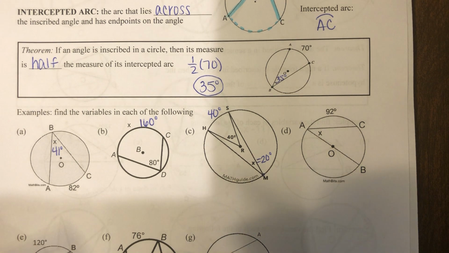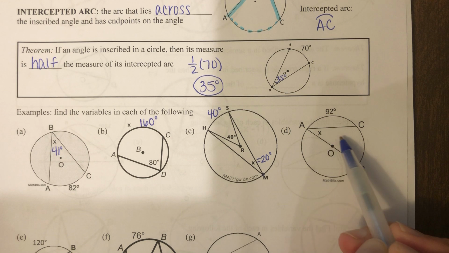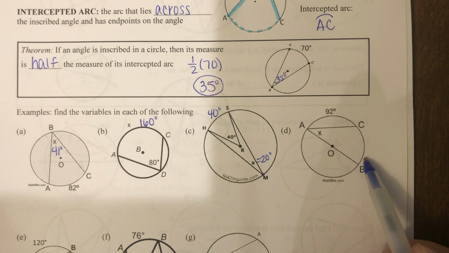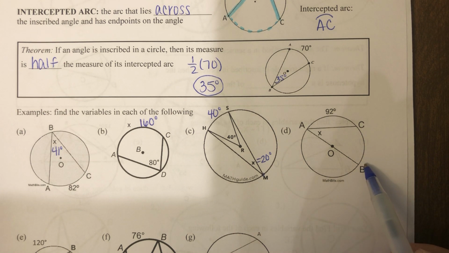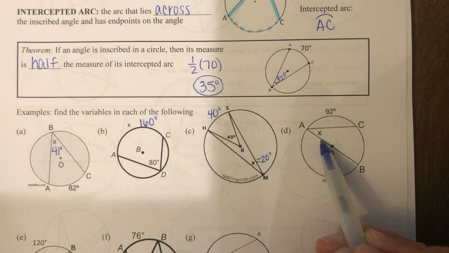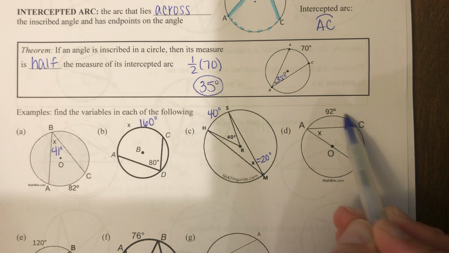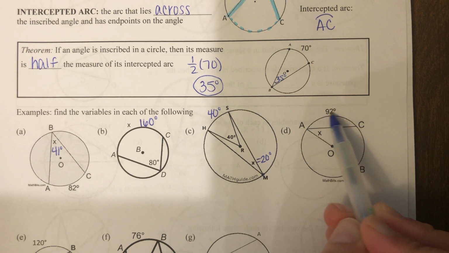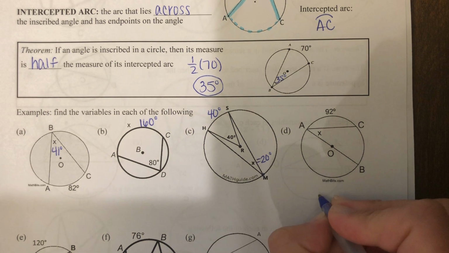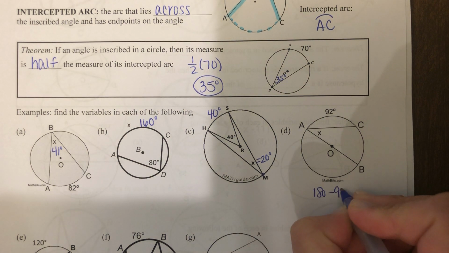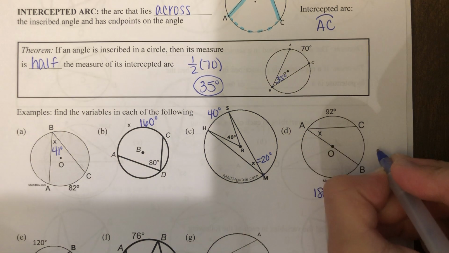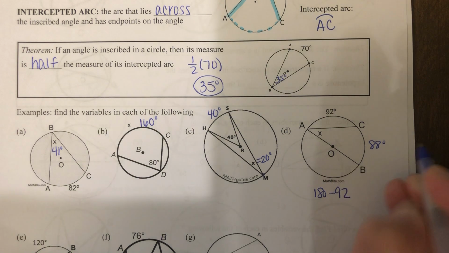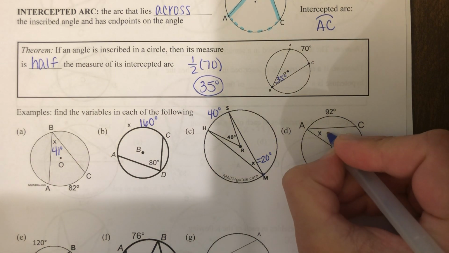All right, next one. Here's my inscribed angle. Following it to its arc is over here, which I don't see anything. So I have to find that arc first. Well, I see a diameter, and if you remember, that's a semicircle, and those always have 180 degrees. So if that's 92, to find this guy, I'm just going to subtract from 180. And we get 88 for that arc. Now I can take half to find the inscribed angle.